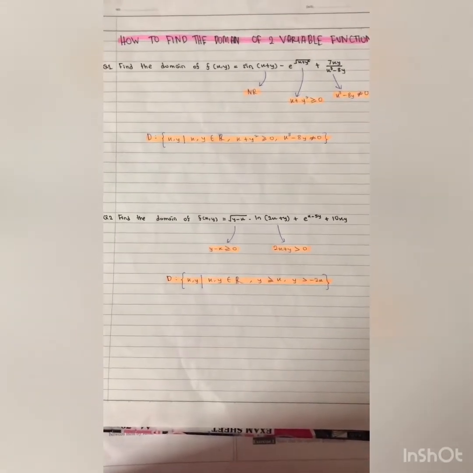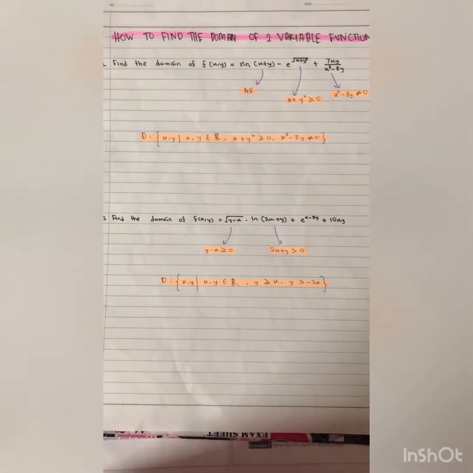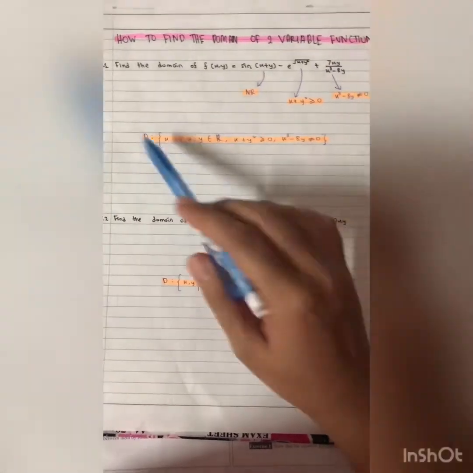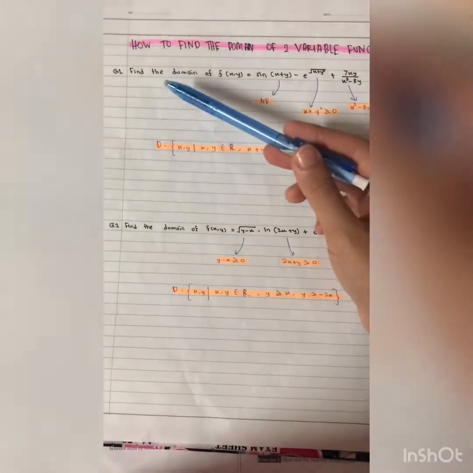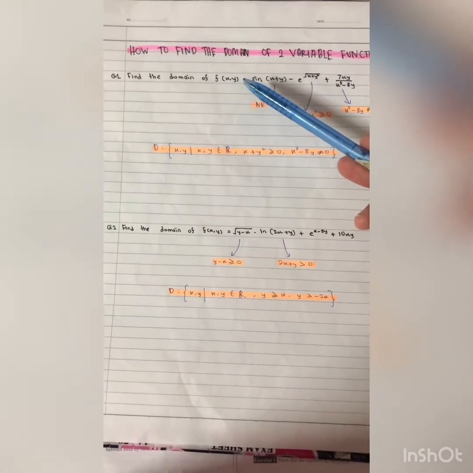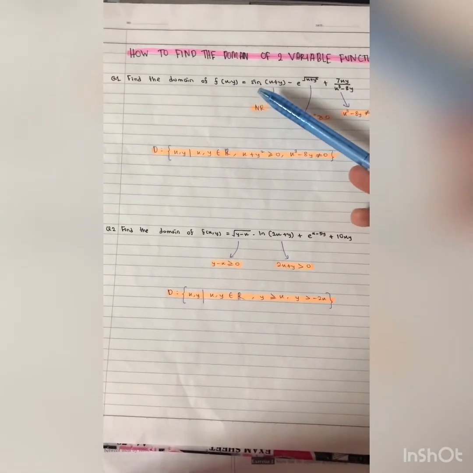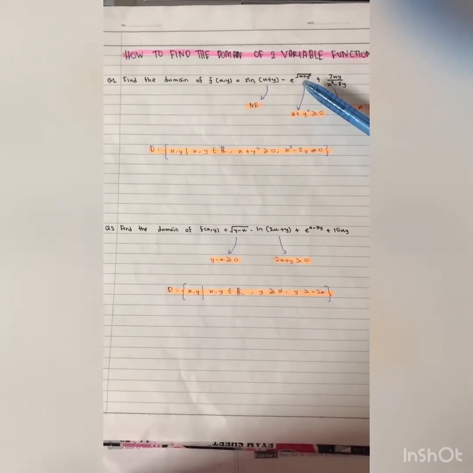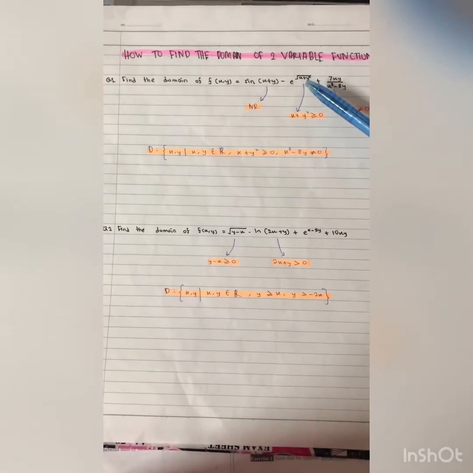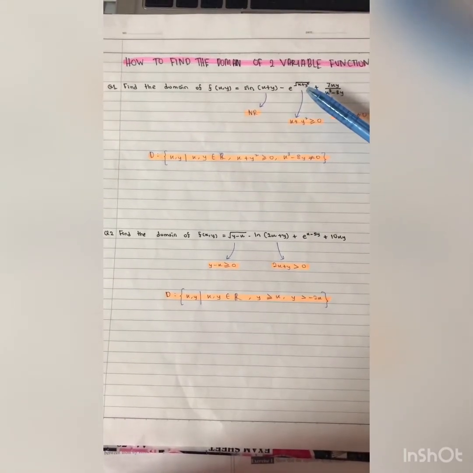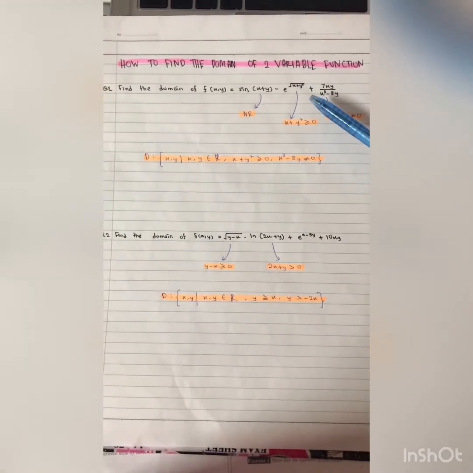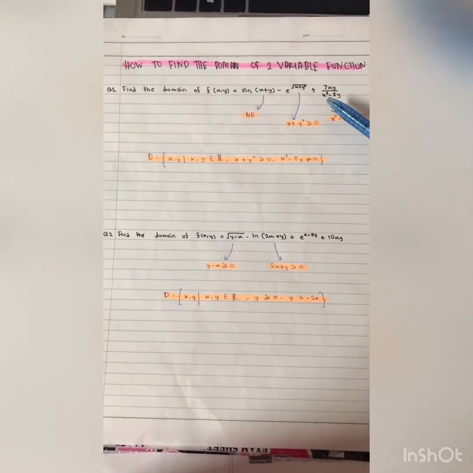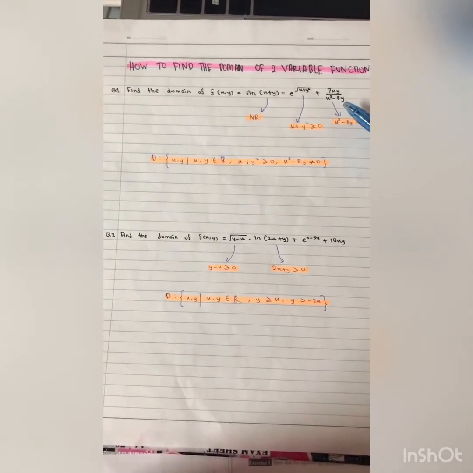In this lesson, I will show you how to find the domain of a two-variable function. The first question is, find the domain of f(x,y) equals sine(x plus y) minus e to the power of the square root of (x plus y) squared, plus 7xy over x to the power of 3 minus 8y.